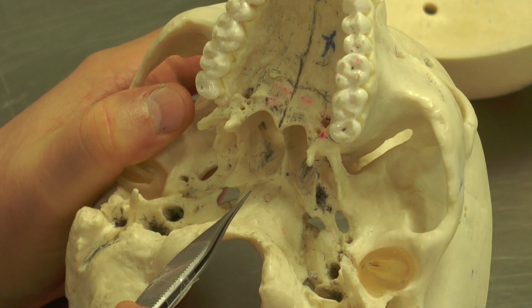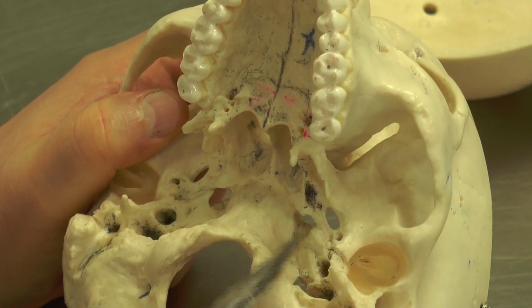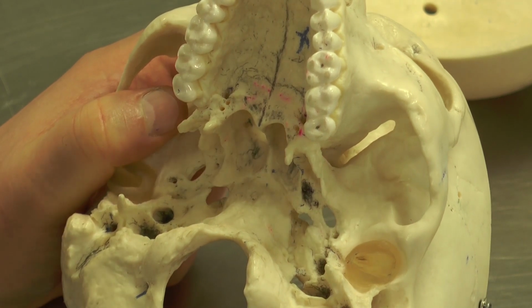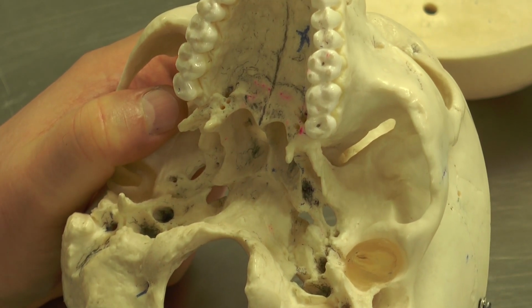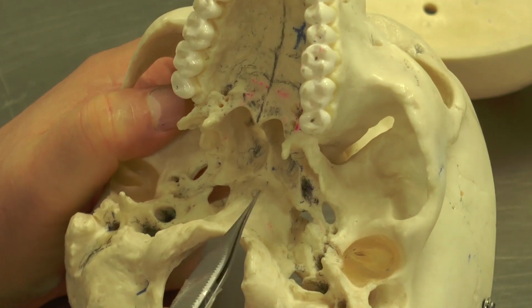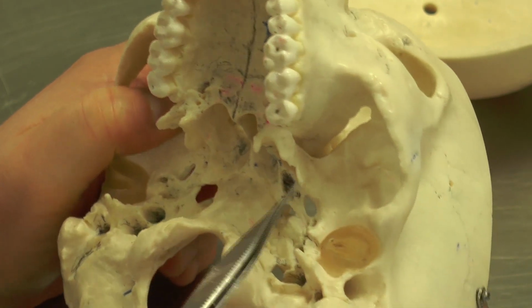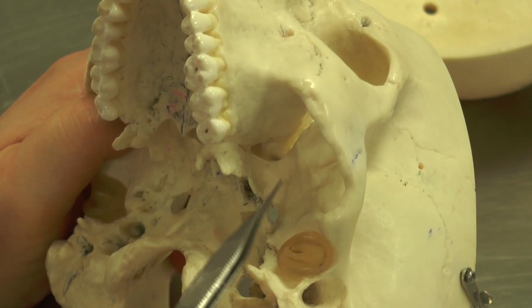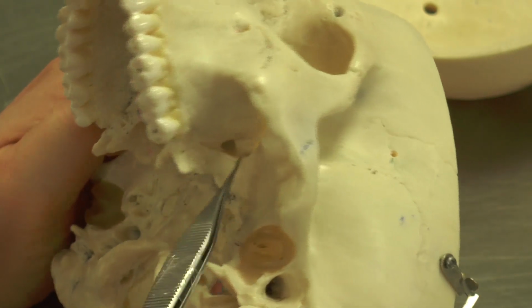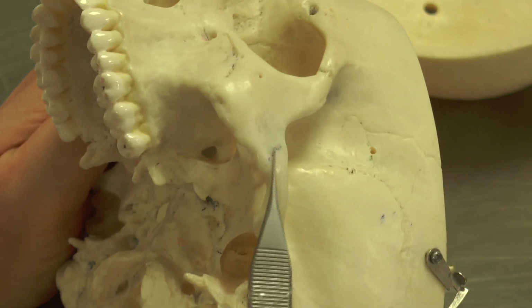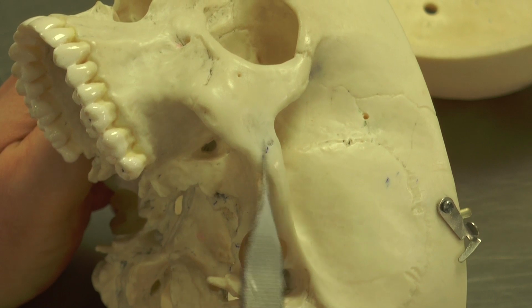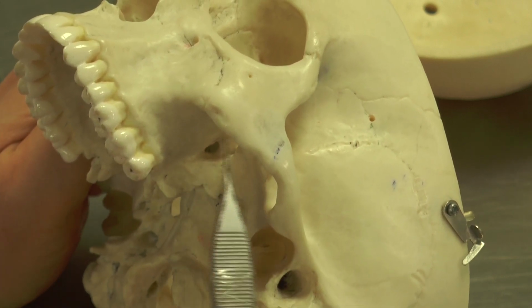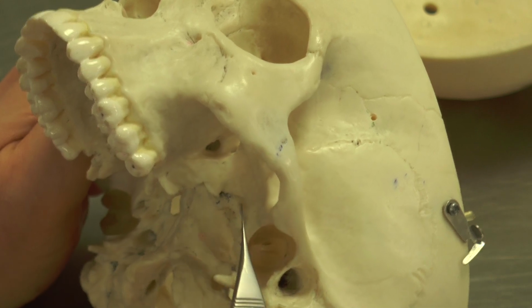And what else do we see here? At the lateral part, we're going to look at that a bit later. So this is the lateral pterygoid plate, and this area forms the medial border of the infratemporal fossa. Remember this area? This is the zygomatic arch. Inferior to the zygomatic arch, this particular fossa is called the infratemporal fossa.